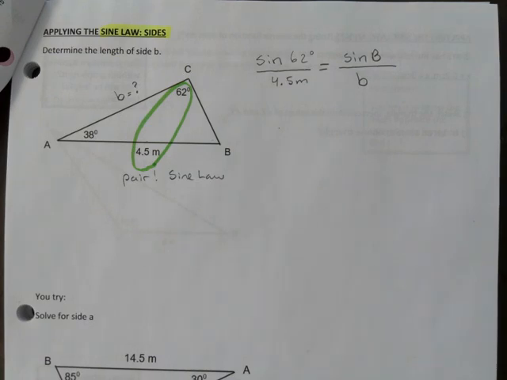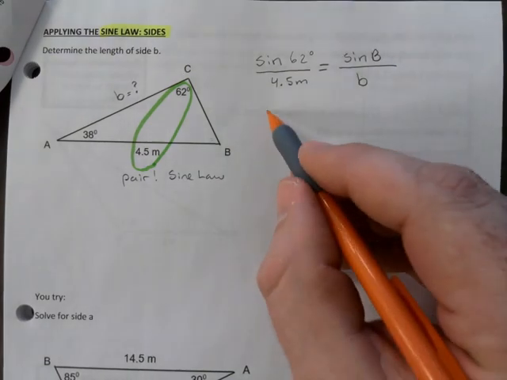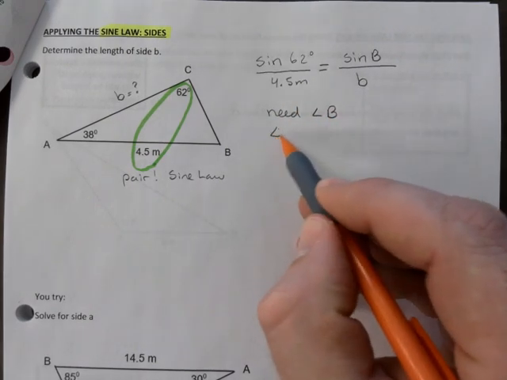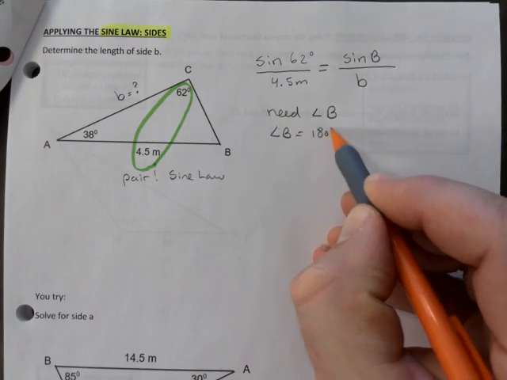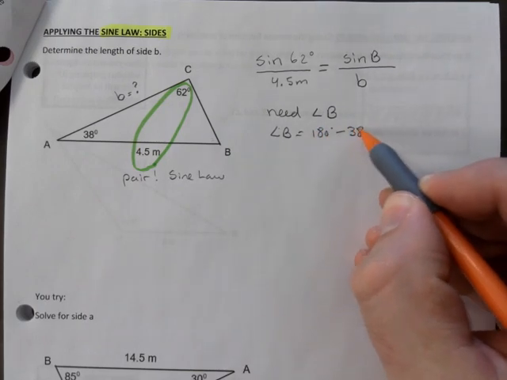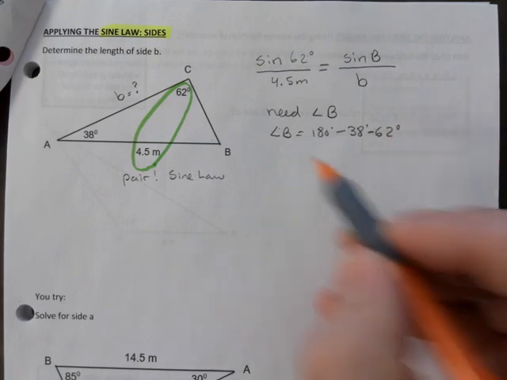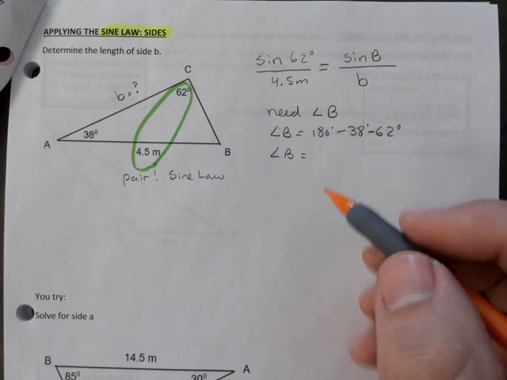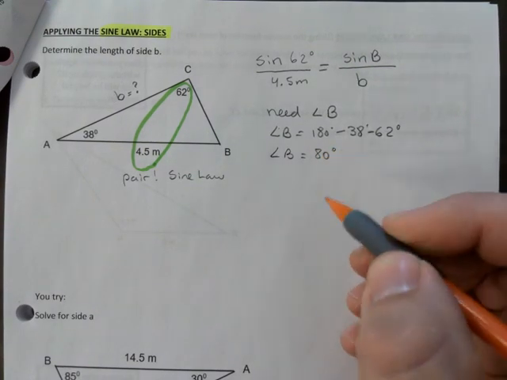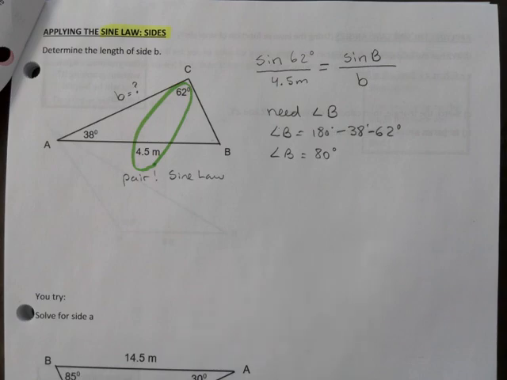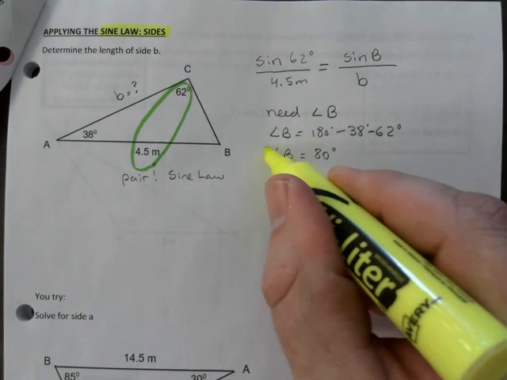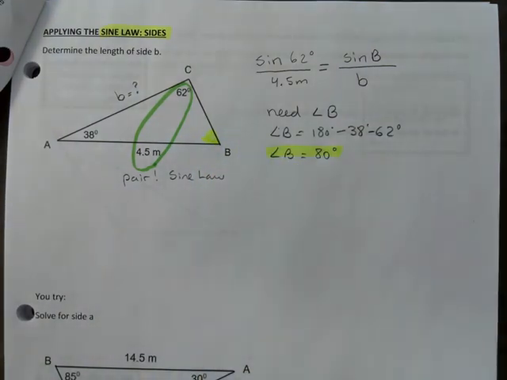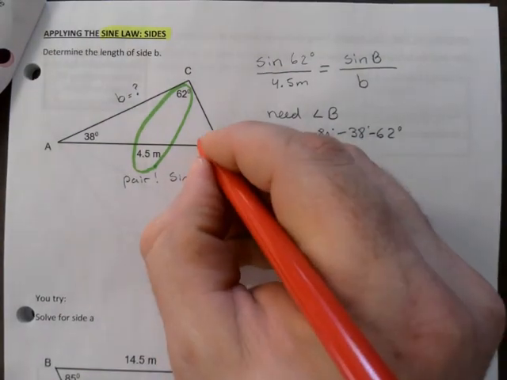There's two unknowns there. Need angle B. Angle B, in this case, is easily found. I have 2 out of the 3 angles, and so that gives me 80 degrees. Now I know that this angle is right here, and I found it, so I'm going to write it in.